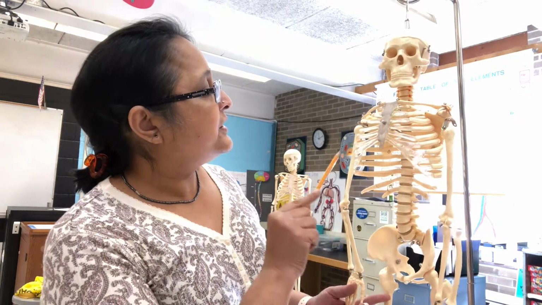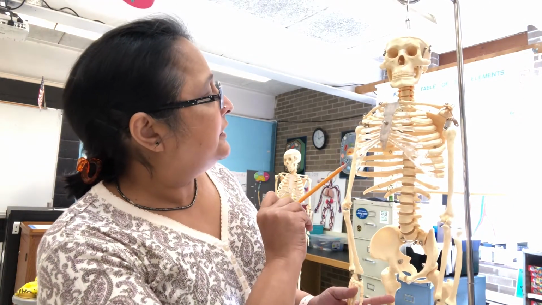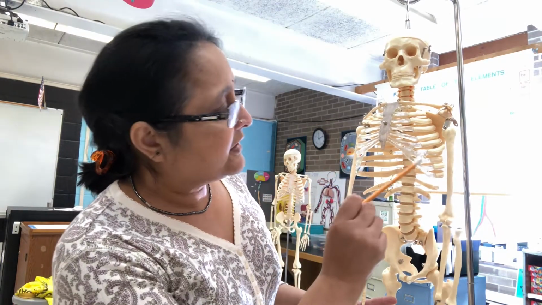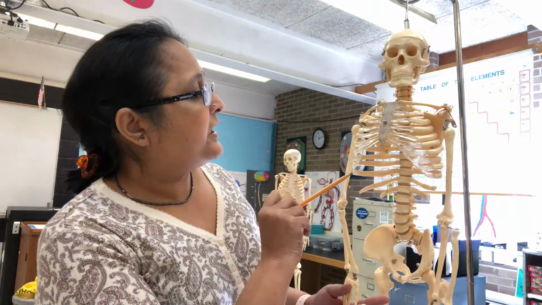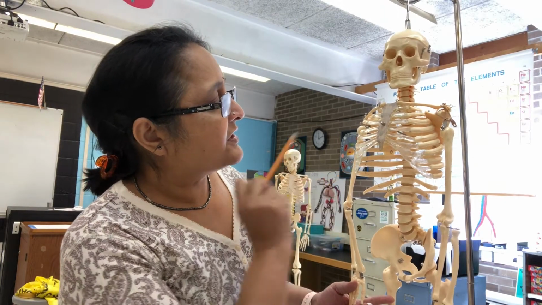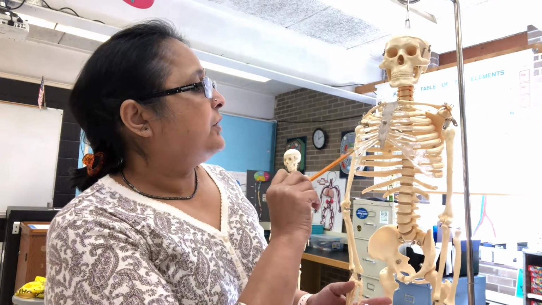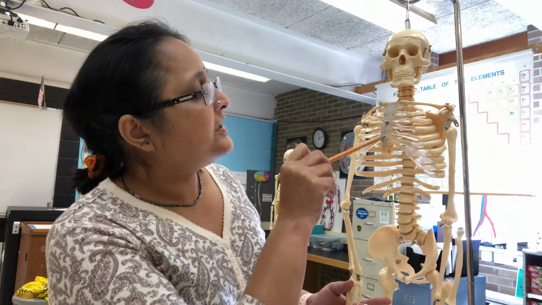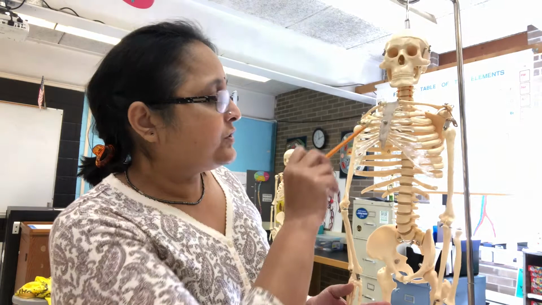Next, there are three pairs of ribs, three on this side and three on this side. These three are not associated directly with the sternum. See here, 1, 2, 3, 4, 5, 6, 7: these 7 are directly attached, so they are true ribs.